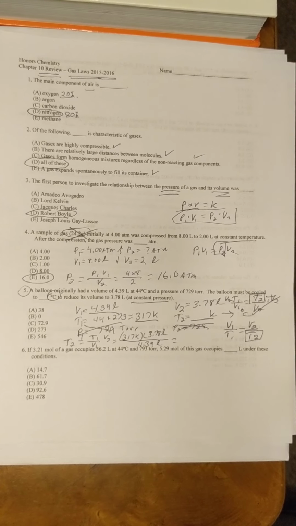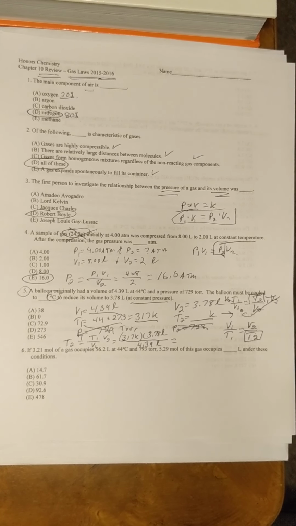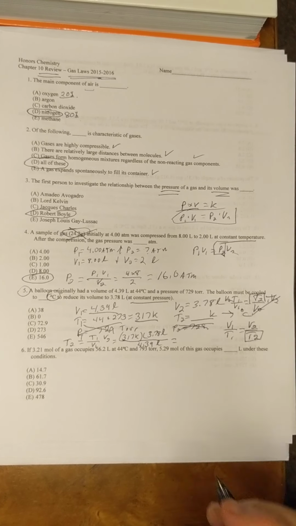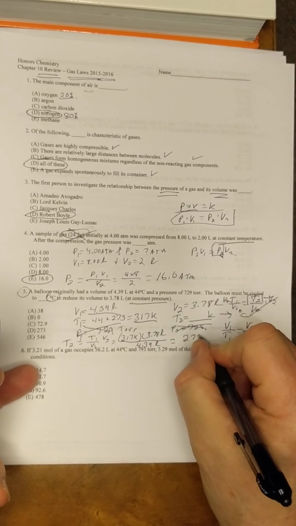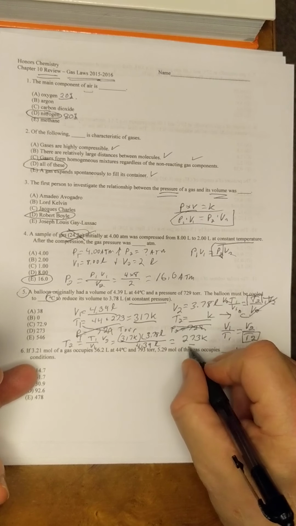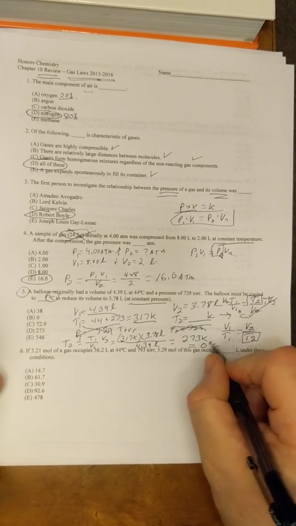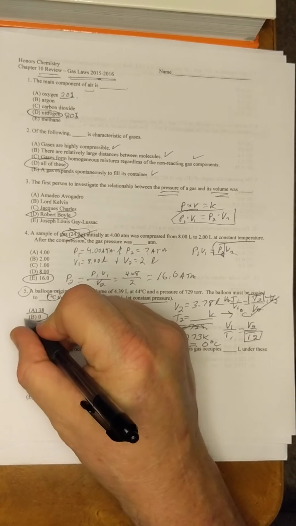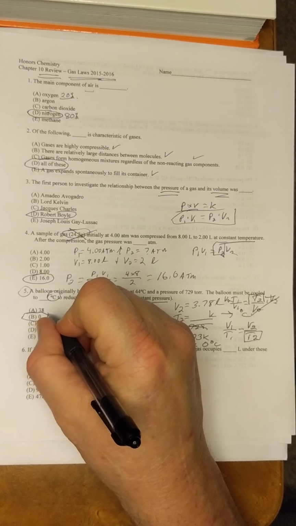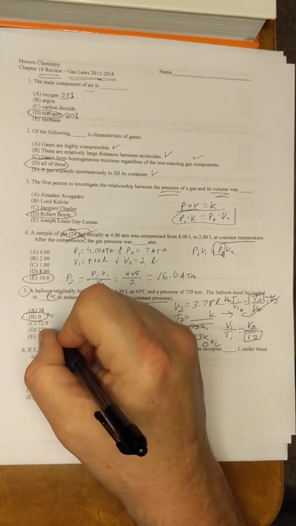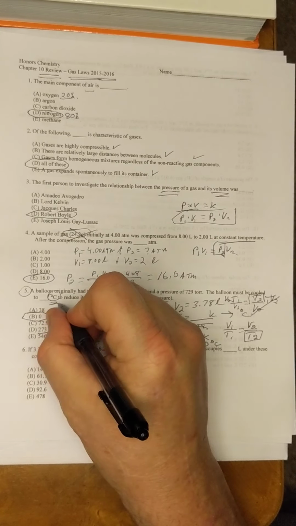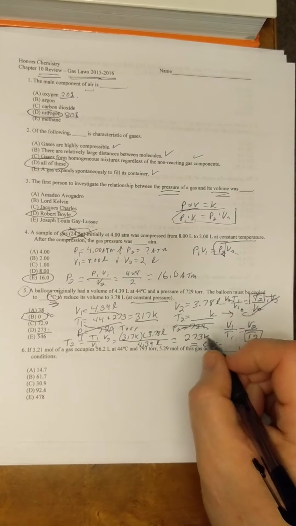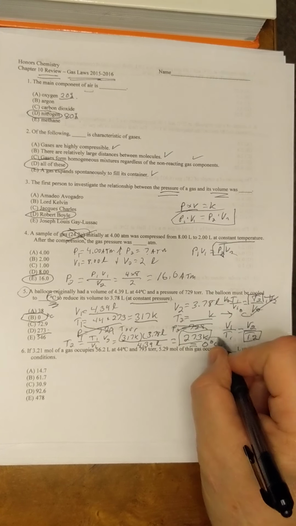And here's the part where they're going to try and trick you. I would not do this to you on a test. 317 times 3.78 divided by 4.39. In Kelvin, your answer is 273 K, but to convert that back to Celsius, the answer is 0 degrees Celsius. And if you fell victim to that trick, the trick was the units we're looking for is Celsius. So you might have seen your answer is 273 K, but that's 0 degrees Celsius.